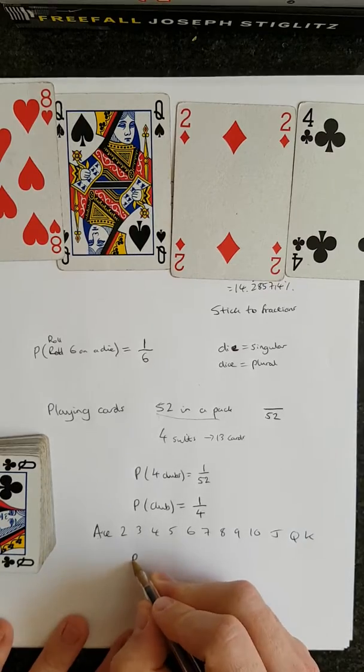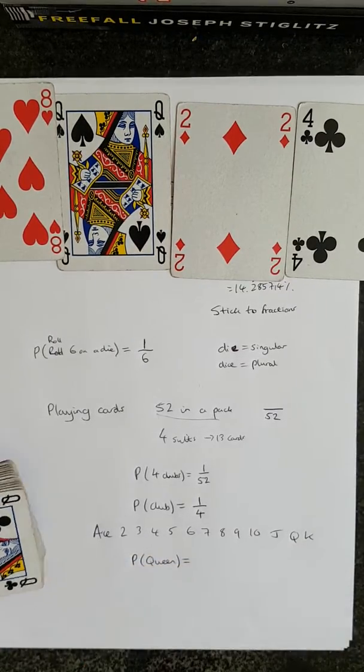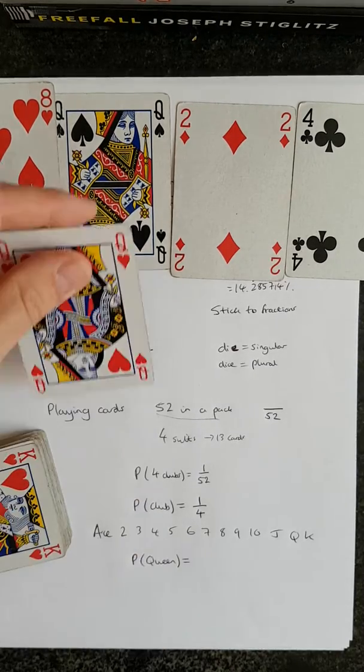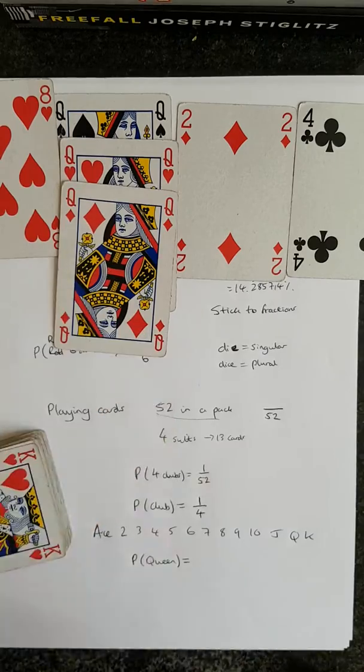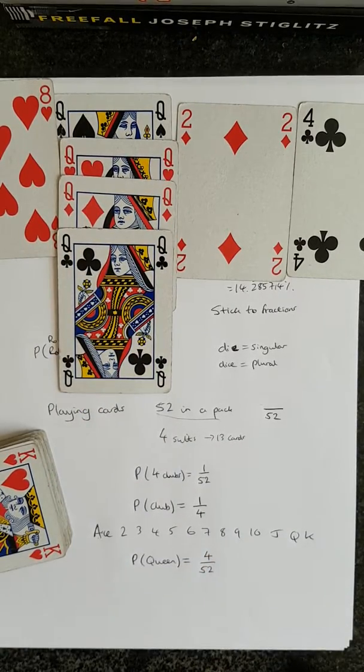If I then said, what's the probability of picking a queen from the deck? How many suits are there? There are 4 suits. So how many queens are there? Well, there's 1 queen for each suit. So there are 4 queens in the pack. 4 out of 52 in total.